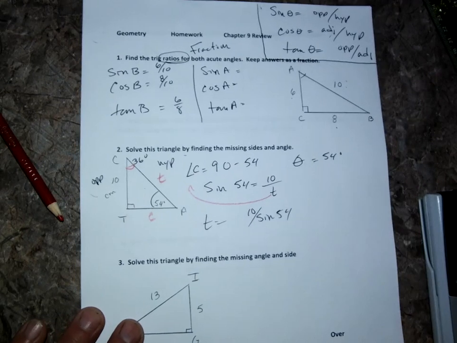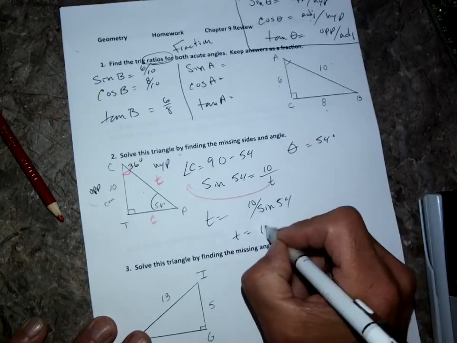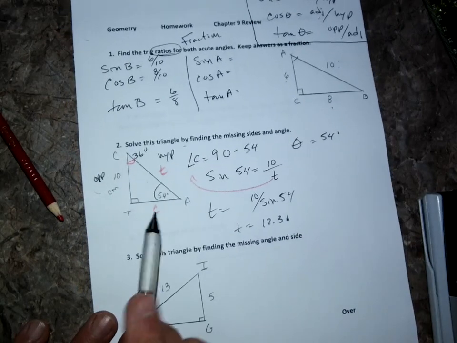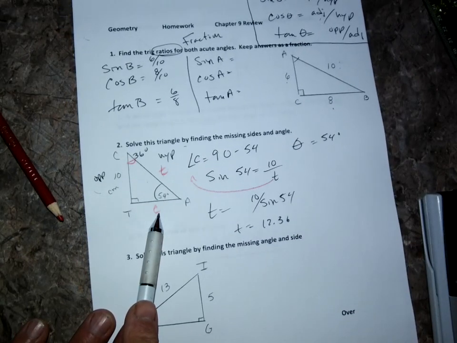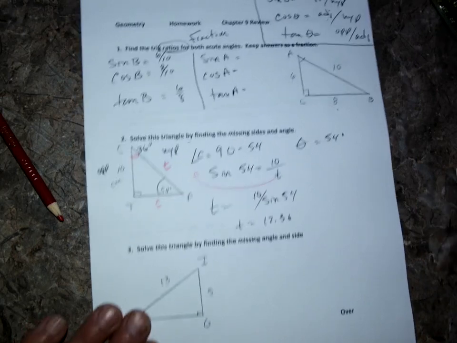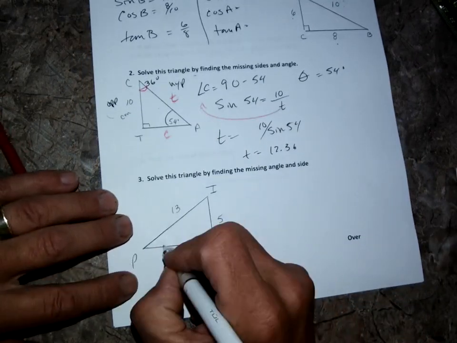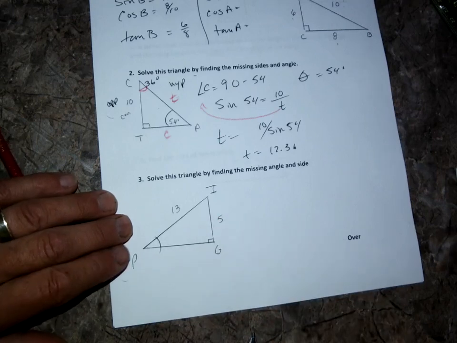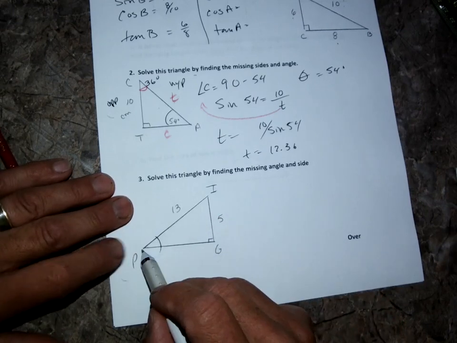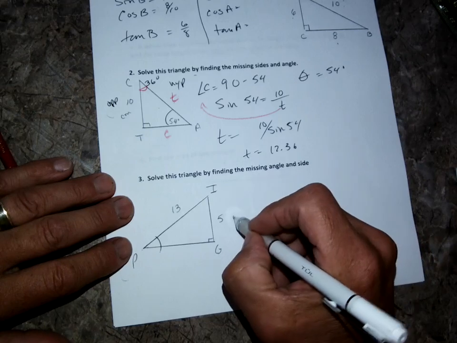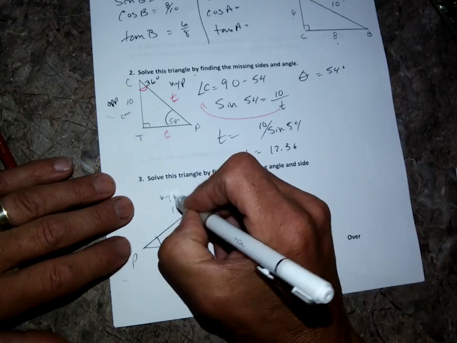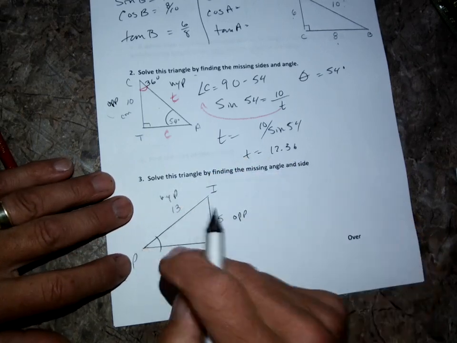12.36. And then probably you can find C by cosine or by the Pythagorean theorem. Okay, I'll let you guys do that. For number 3, the first thing I would do is probably find this angle P. From angle P, throw the rock to the opposite side. That's my opposite. That's my hypotenuse. I'm going to set up opposite over hypotenuse.